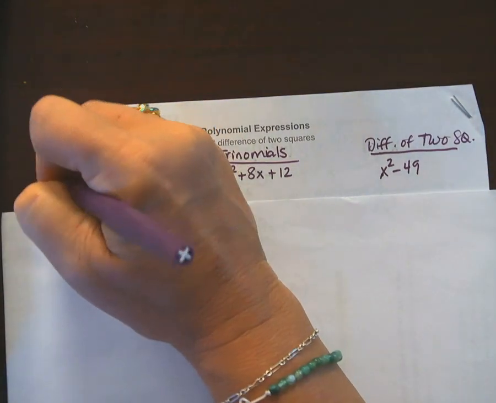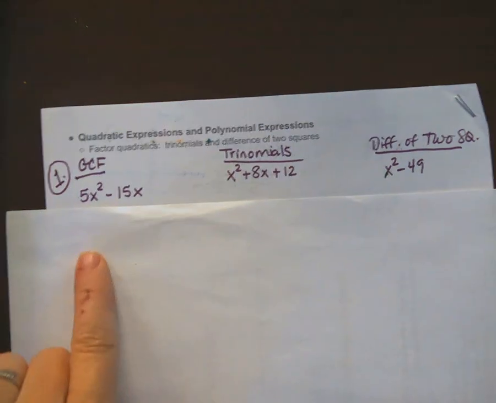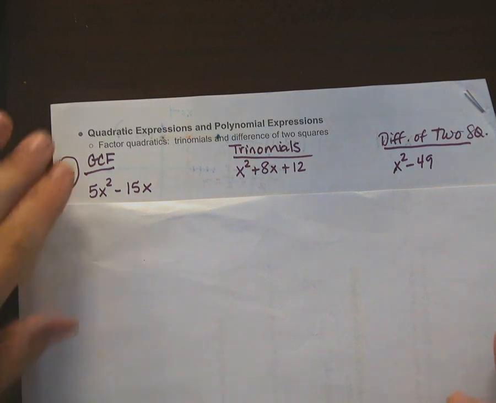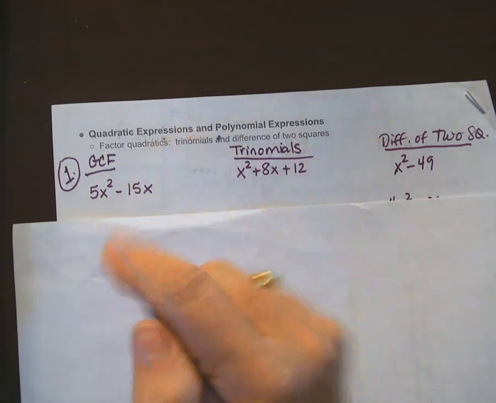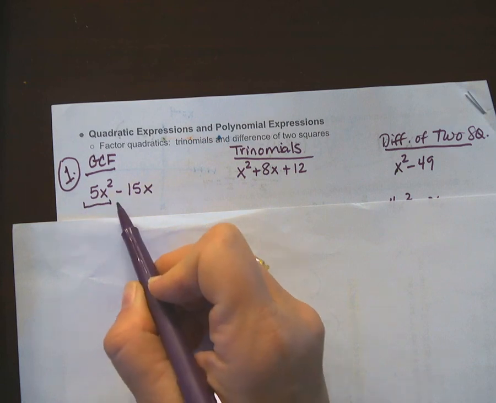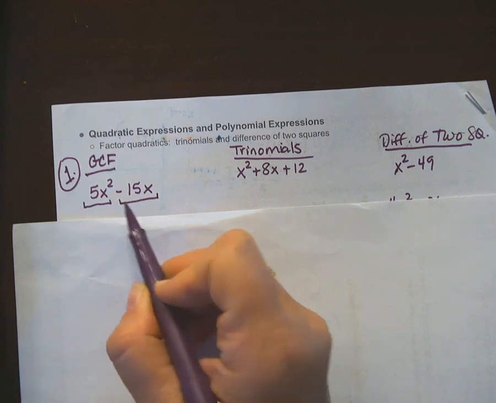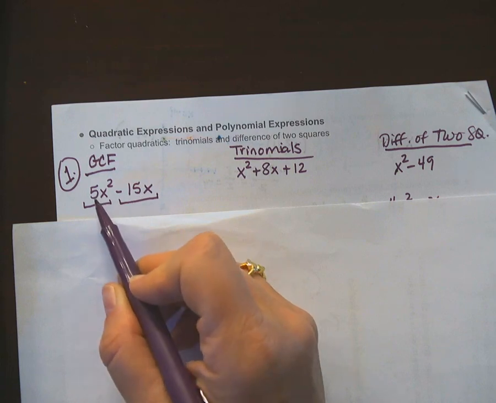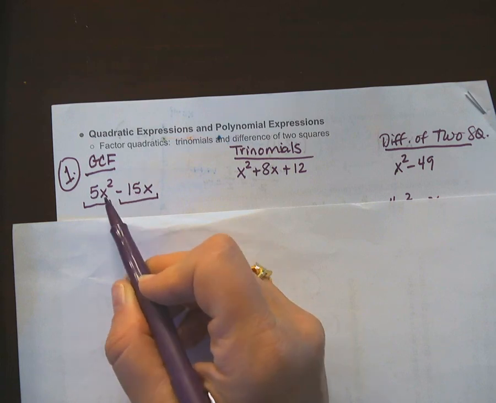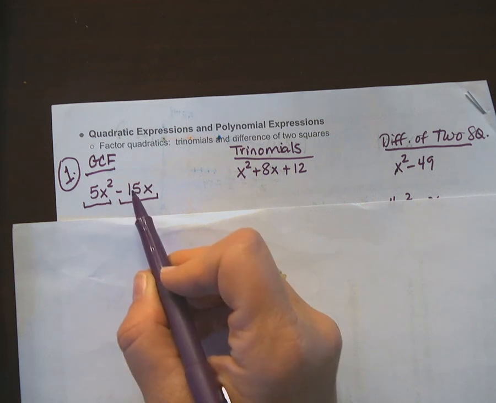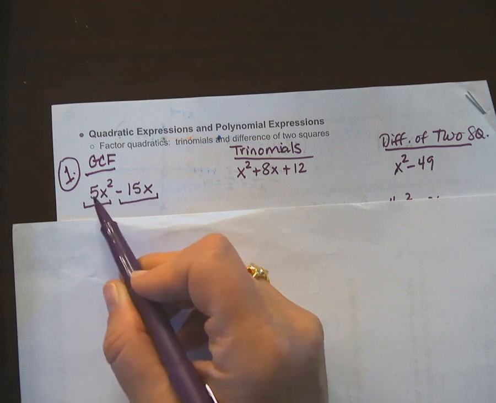The first way that you always want to factor is by looking to see if there's a greatest common factor. What I mean by that is you look at the two terms. So we've got 5x squared and we've got negative 15x. And you try to decide what is the greatest number that is a factor of both 5 and 15. Well, I know that 5 divides by 5 and 15 divides by 5. So 5 is the GCF.